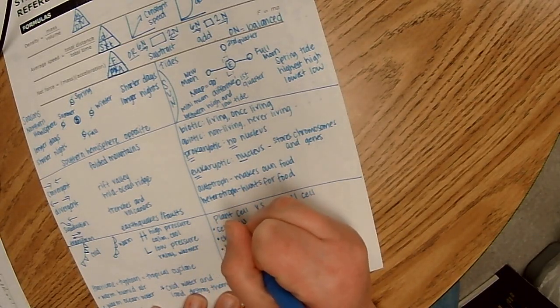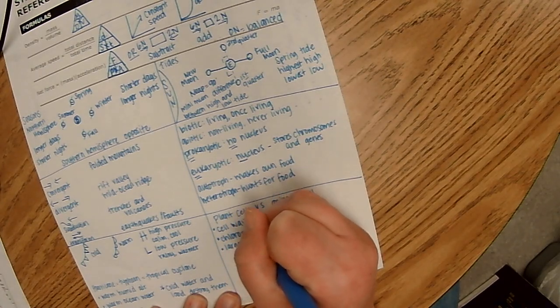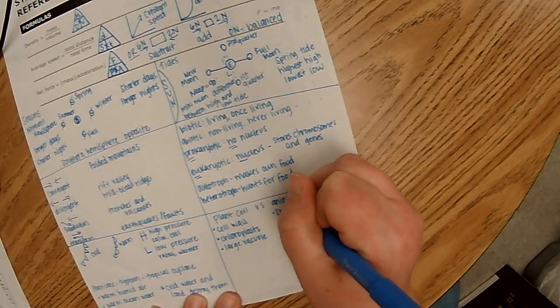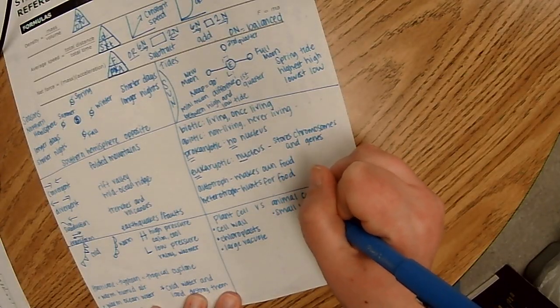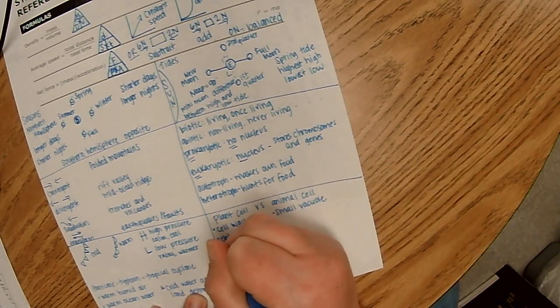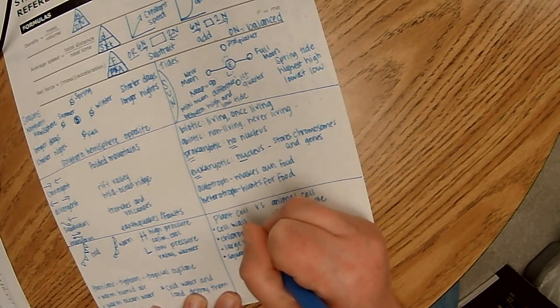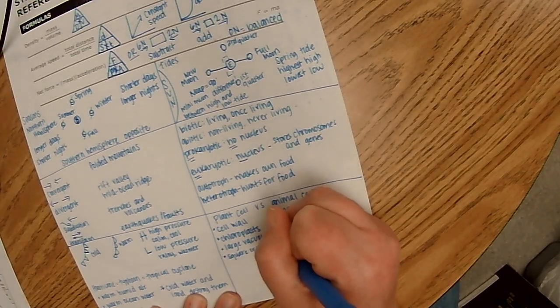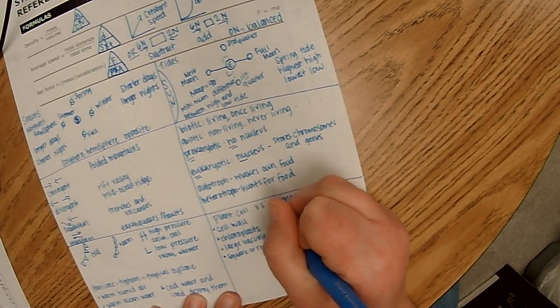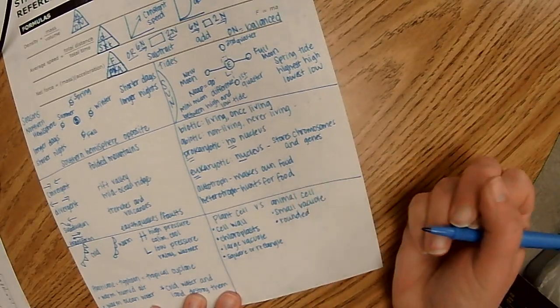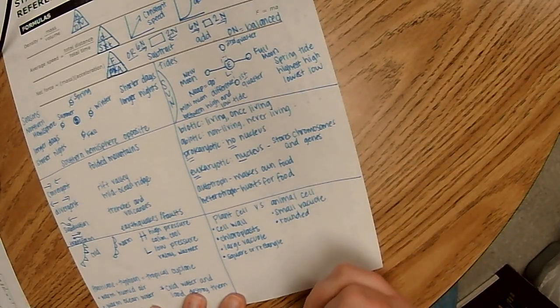They have a large vacuole to help them store their nutrients. Animal cells have a smaller vacuole. Plant cells are square or rectangle shaped. Animal cells are rounded. They don't have that structure.